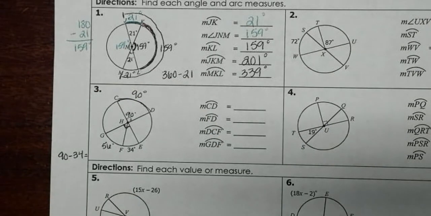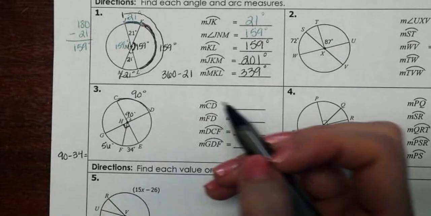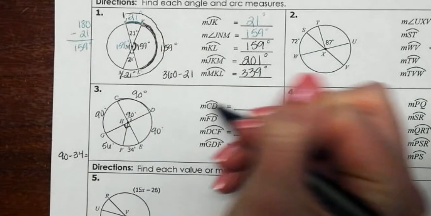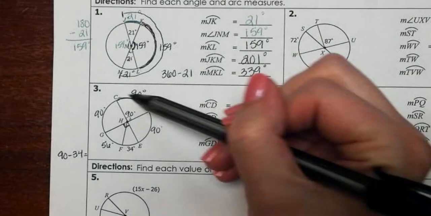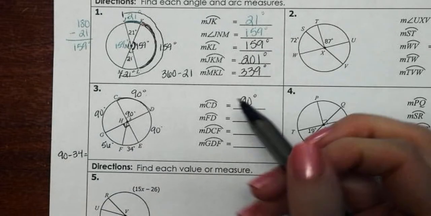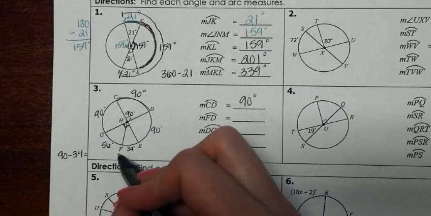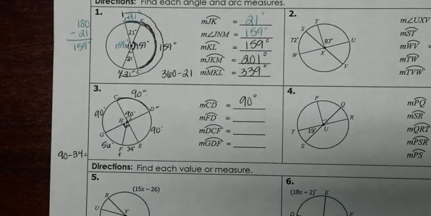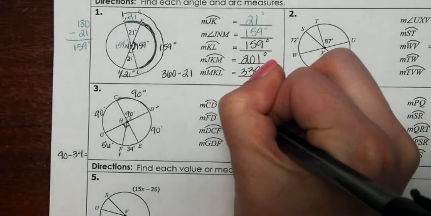Okay, looks like this is going to be 90 as well, and so is this. So I have 90 degrees here and here. So let's answer some questions. I know that my arc from C to D I found was 90 degrees. See here, my arc from F to D, I would have to add 34 and 90 to get 124 degrees.